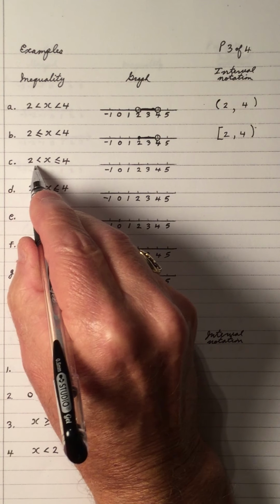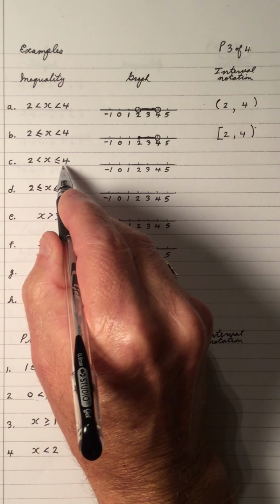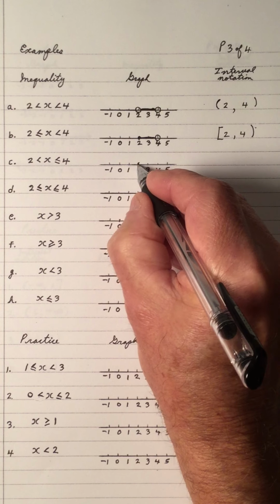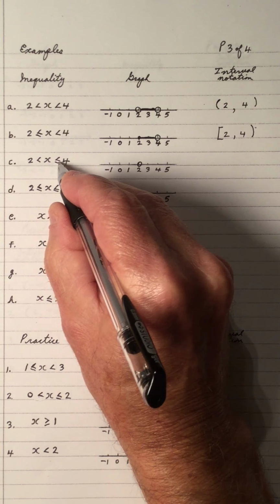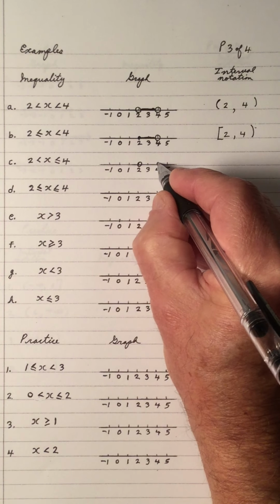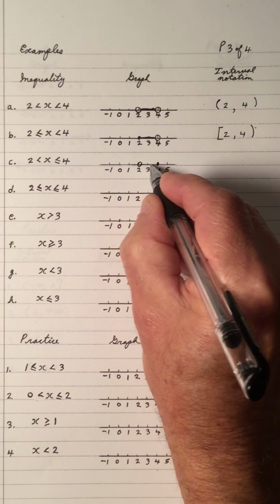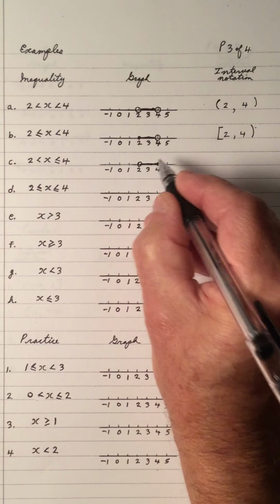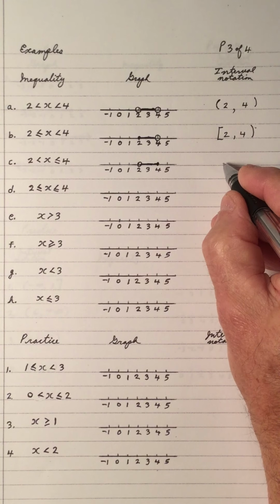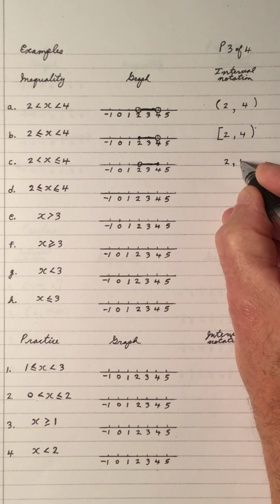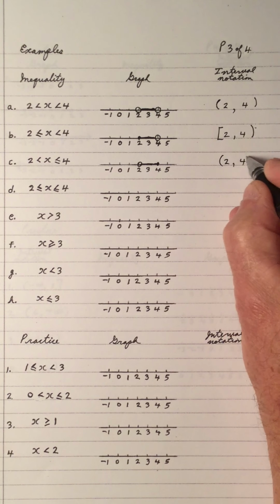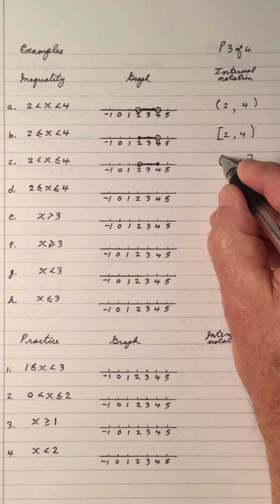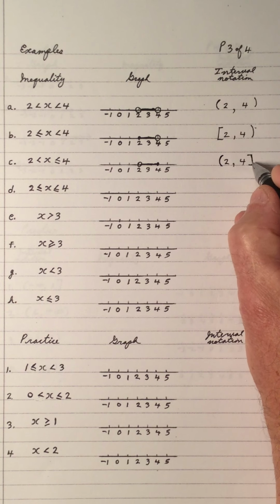For C, we've got 2 is less than x is less than or equal to 4. 2 is not included, so 2 is hollow. 4 has an equal sign, so 4 is solid, and everything in between. So there's the graphing of that inequality. And for the interval notation, we've got a 2 and a 4. 2 is not included, but 4 is. Notice this means it's not included, not equal to. This means it's equal to, included.